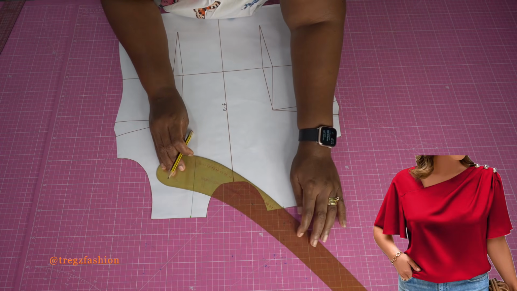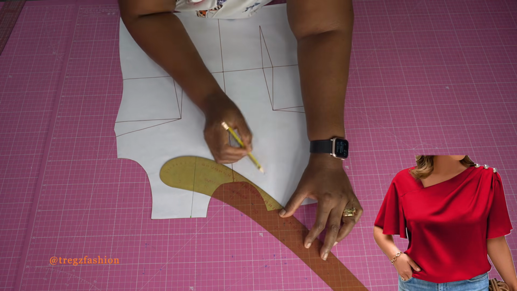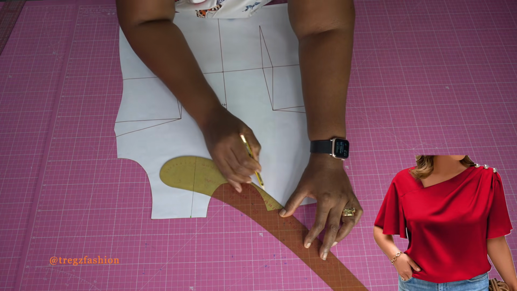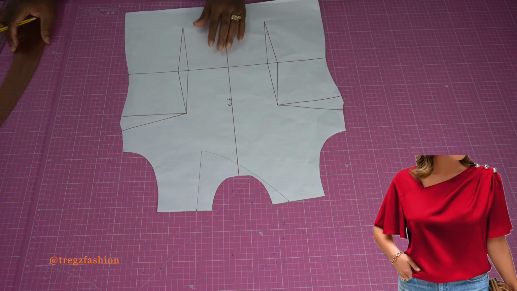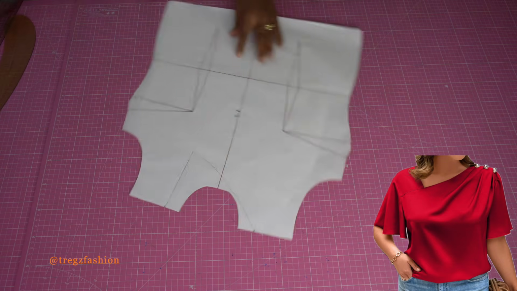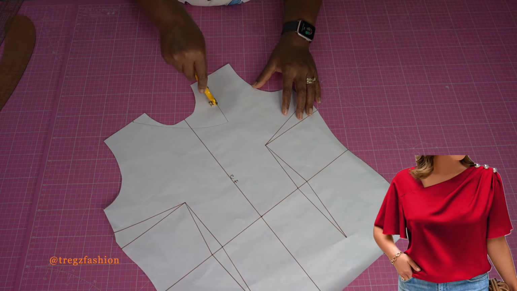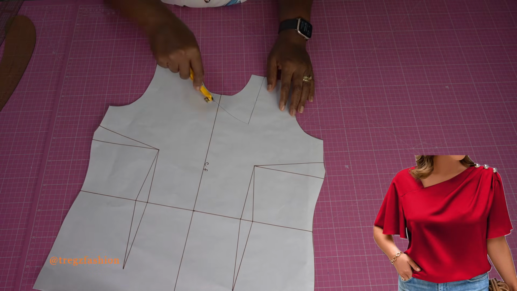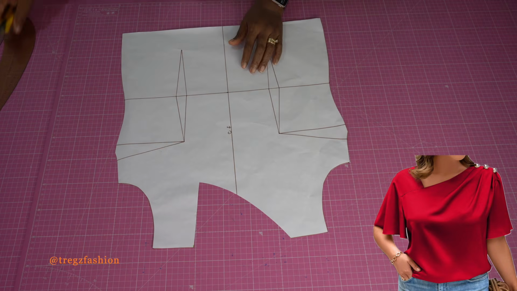You can actually use a straight meter rule, but I think using a French curve like this, slightly curving it like this, will look better. You can see how it looks. So that is your neckline. So once you've done that, we're going to trim off these parts so we can see it very well, okay? So you see, this is our neckline, asymmetrical neckline.